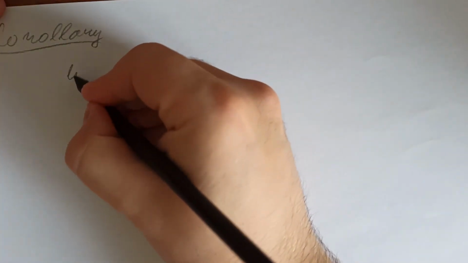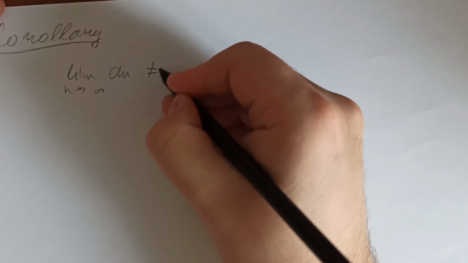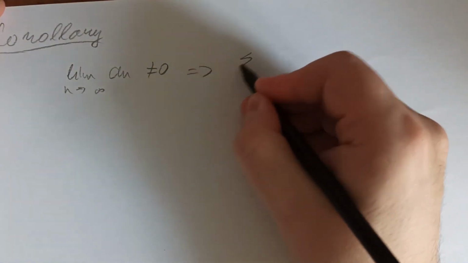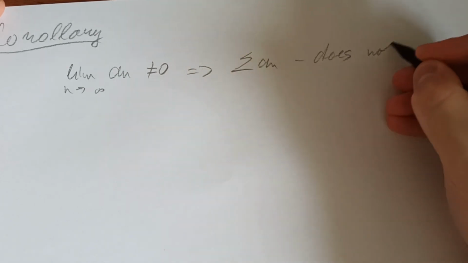And we have the corollary from this theorem. If the limit as n tends to infinity of an is non-zero, then the sum an does not converge.